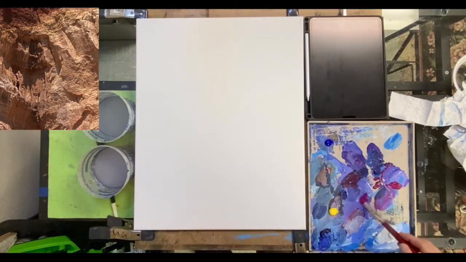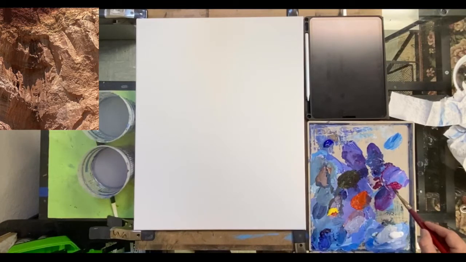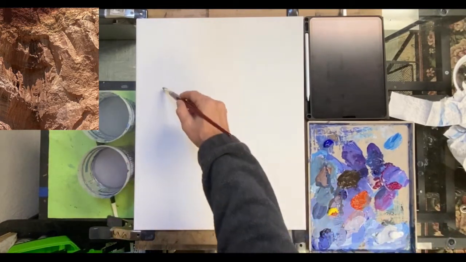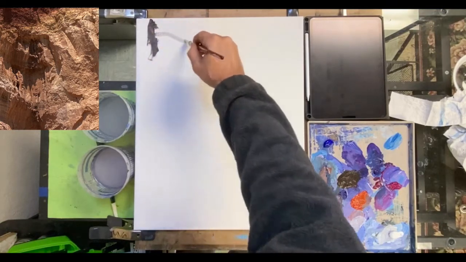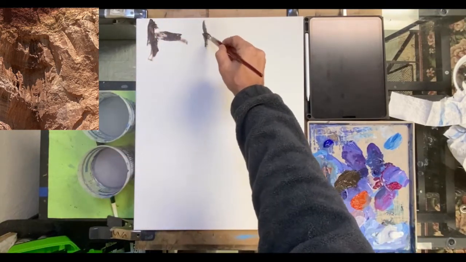So the first thing I start doing is mixing some neutral colors, and I do that by adding a little bit of yellow and a little bit of red to make an orange, and then I add a little bit of blue and mix what's on my brush as far as orange and blue together.